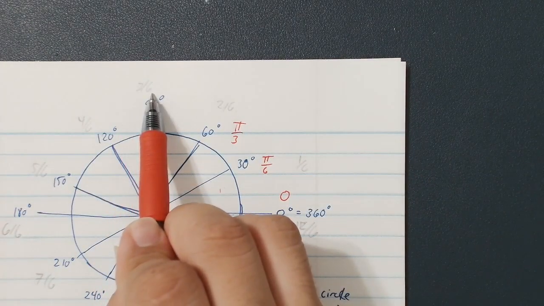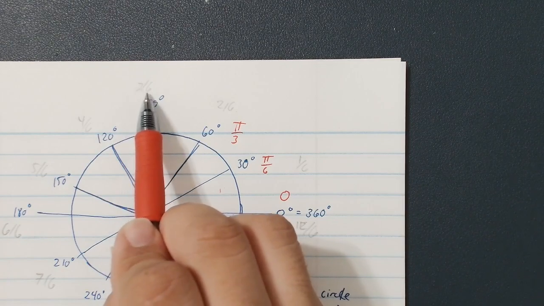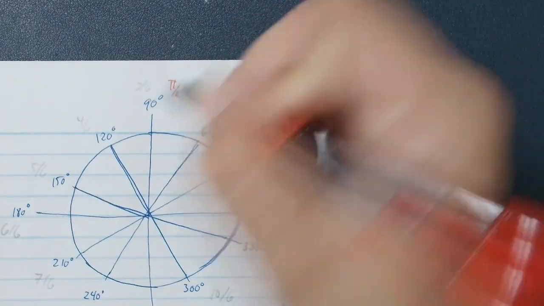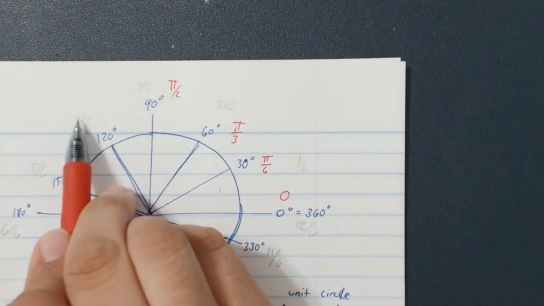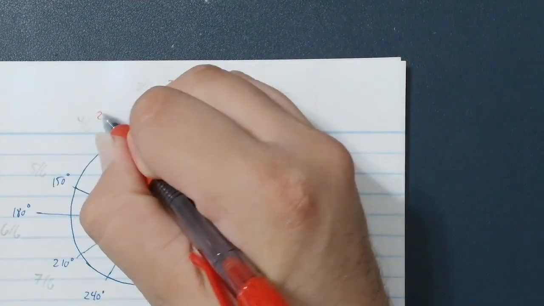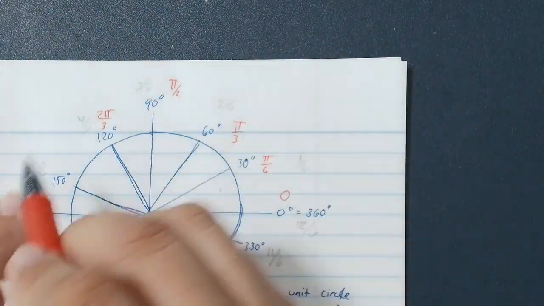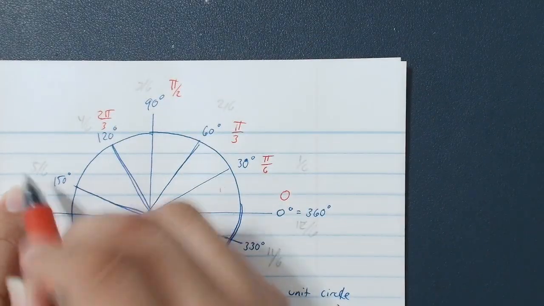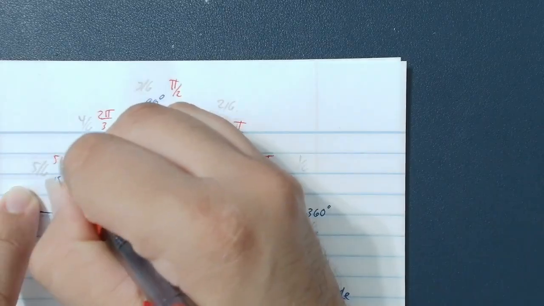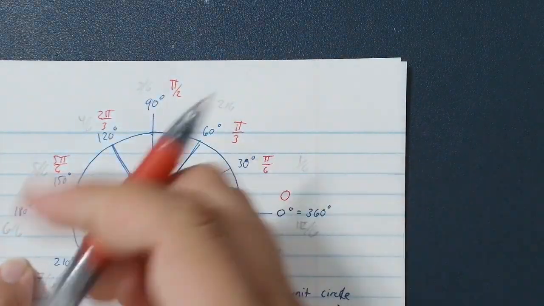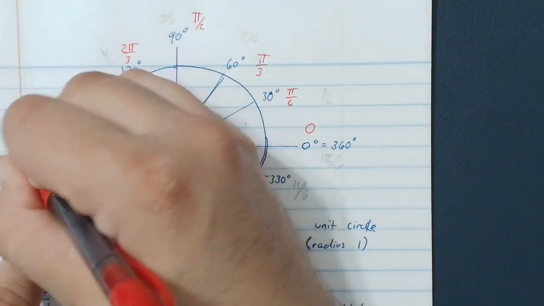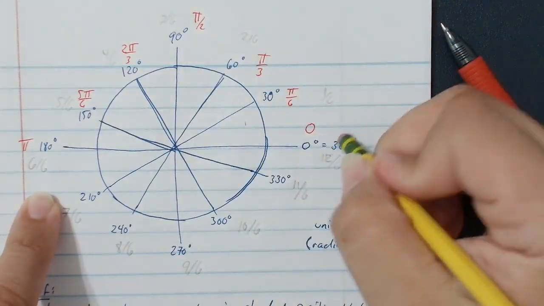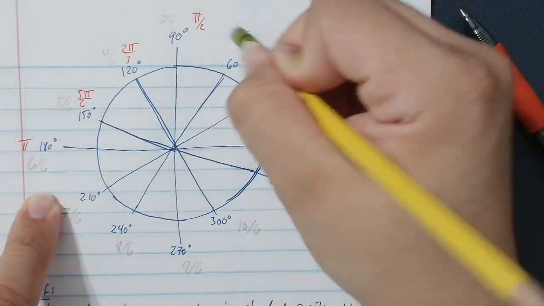3 over 6, well, that's 1 over 2. Don't forget your pi, so that'll be pi over 2. 4 over 6, that's the same as 2 over 3, so that'll be 2 pi over 3. 5 over 6, that's already in lowest terms, so this one will be 5 pi over 6. And 6 over 6 is 1. Don't forget your pi, that's 1 pi. And there we go. We're counting by sixths. It's just you got to reduce.